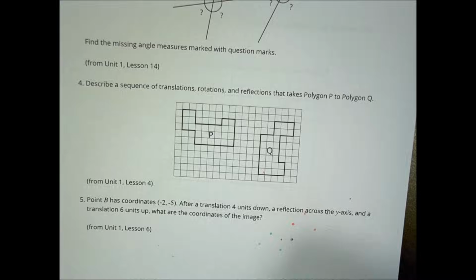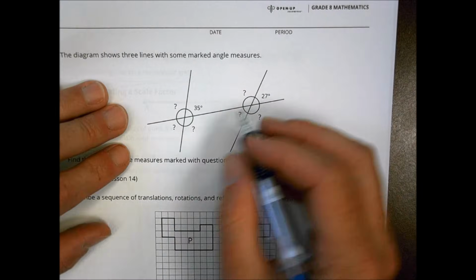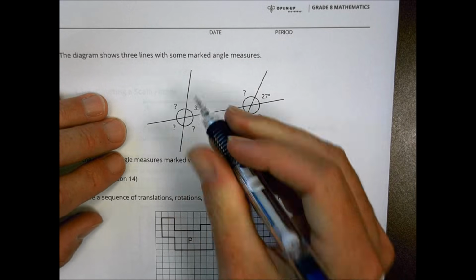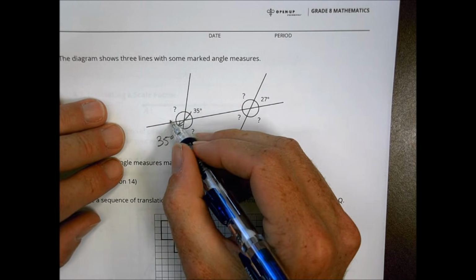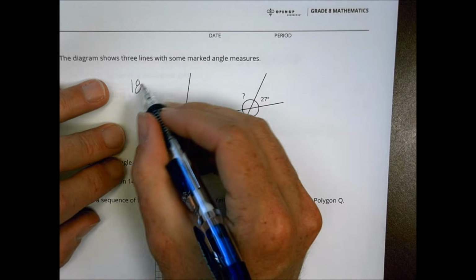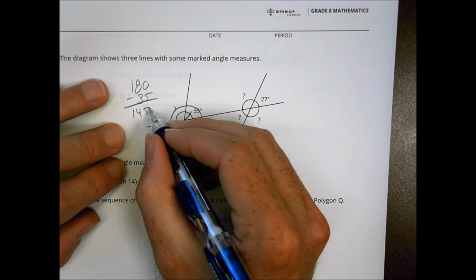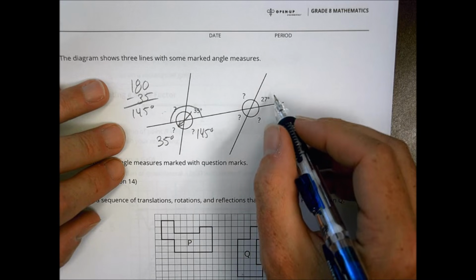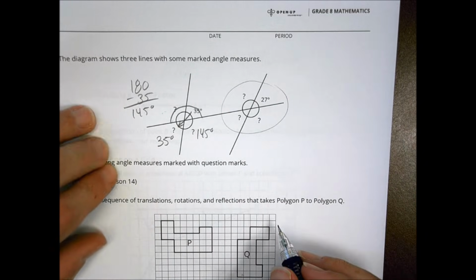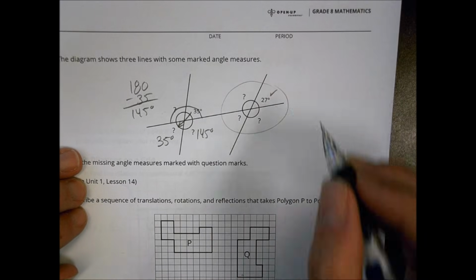Okay, so here we have some lines. We're going to see what the angle measurements are. We have a vertical angle here, and the vertical angle becomes 35 degrees. What's left is supplementary, so we have 180 minus 35, and what's left is 145 degrees here, and that would also make it 145 degrees there. I'm going to let you do that one on your own because it's following the same process, and you can figure out what that's going to be. You start with a 27 and work your way around.